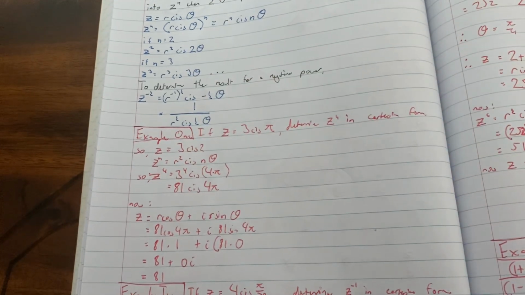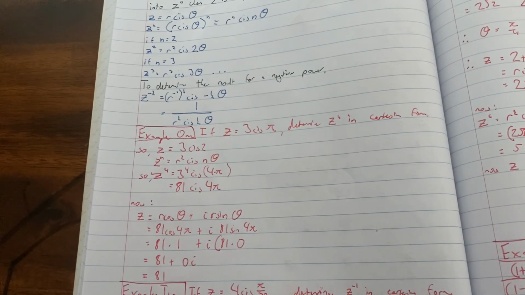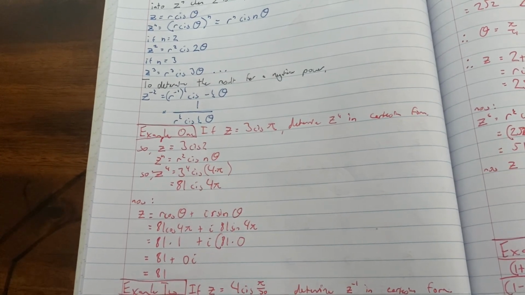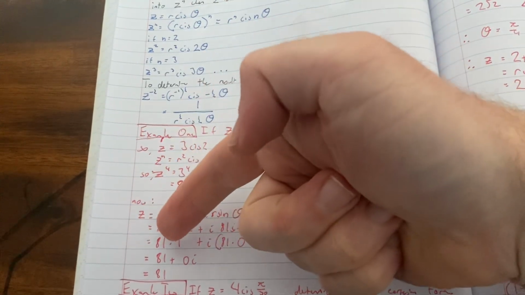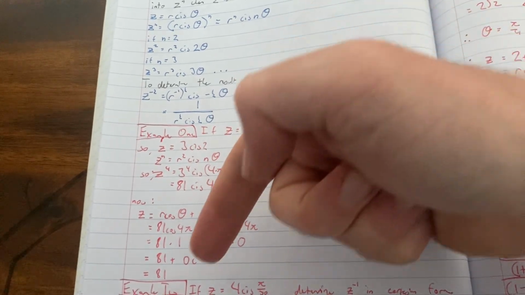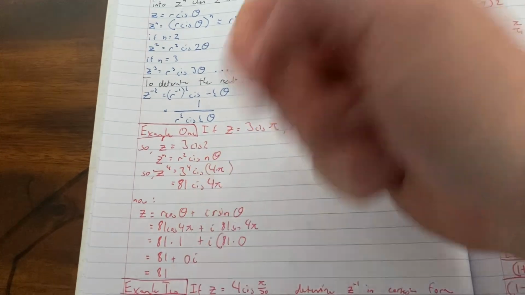The value of cos 4 pi is 1 because it's 2 complete revolutions. The value of sine 4 pi is 0. So this gives us 81 times 1 plus 81 times 0i. The 0i cancels out, leaving nothing but 81.